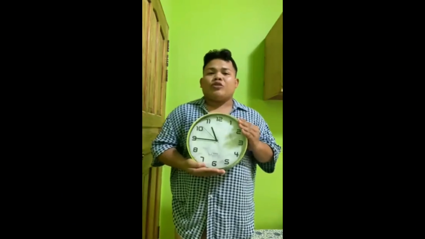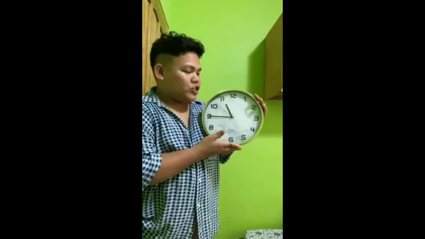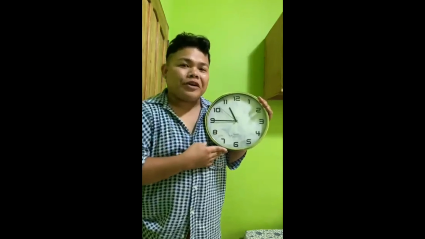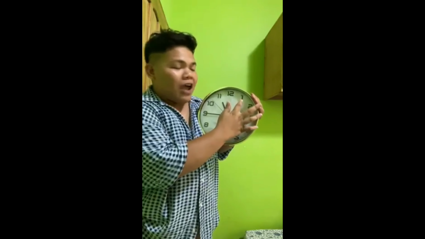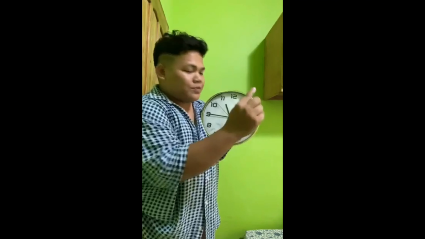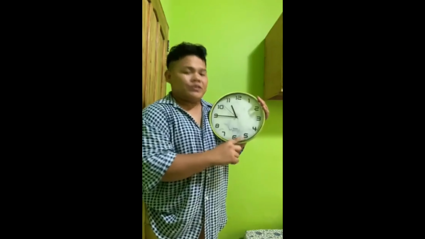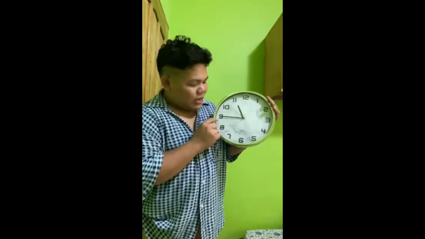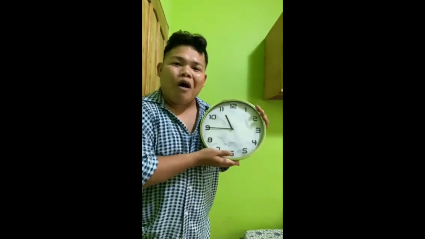The clock has its own hands. The short hand is also known as the hour hand. The hour numbers are 1 hour, 2 hours, 3 hours, up to 12 hours.